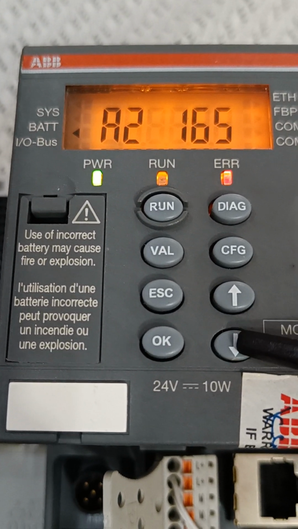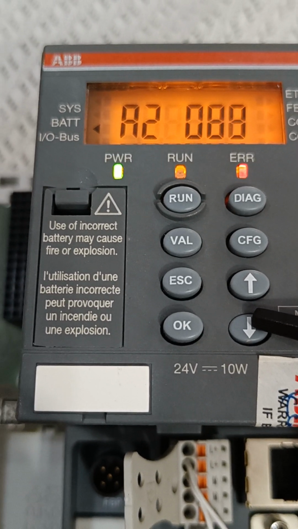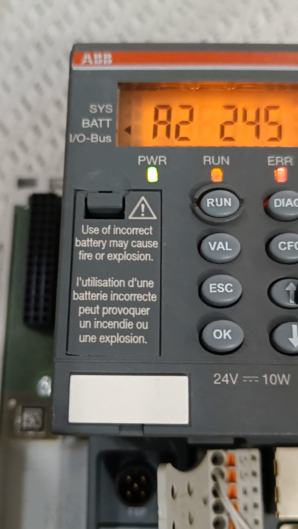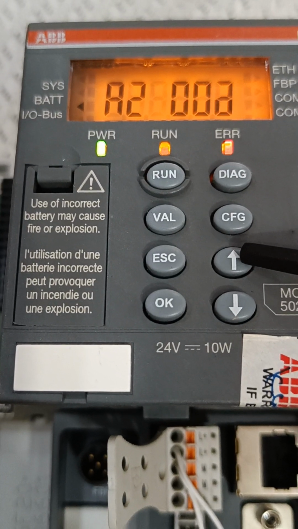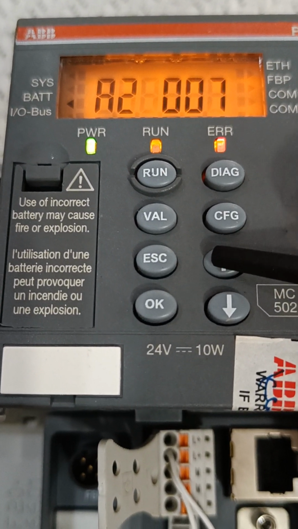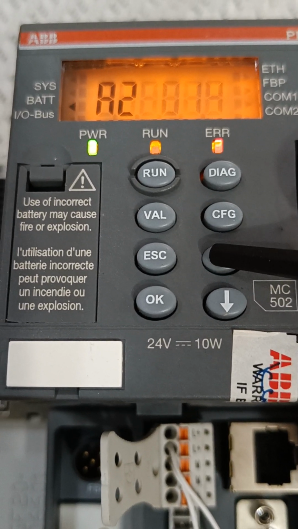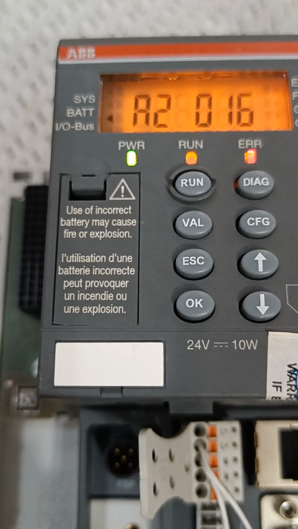So just press this key. Either way you can do it. 10, 12, 13, 14, 15, 16. So A2 is set to 16.